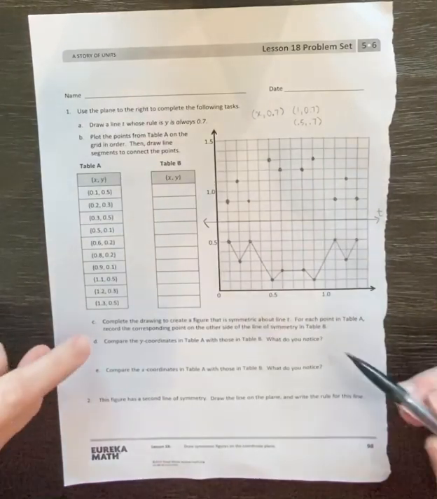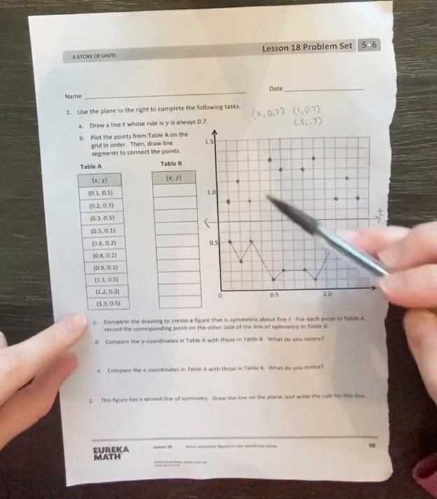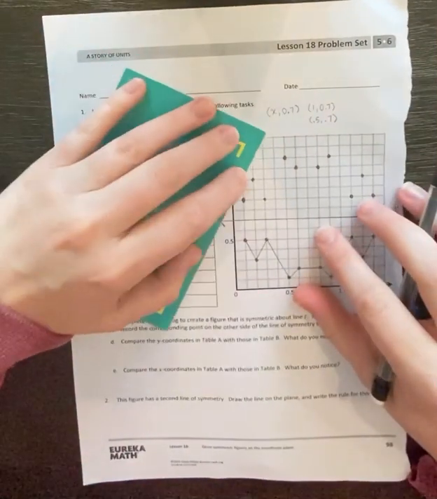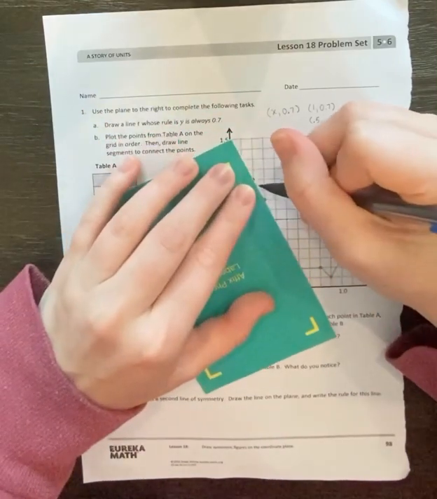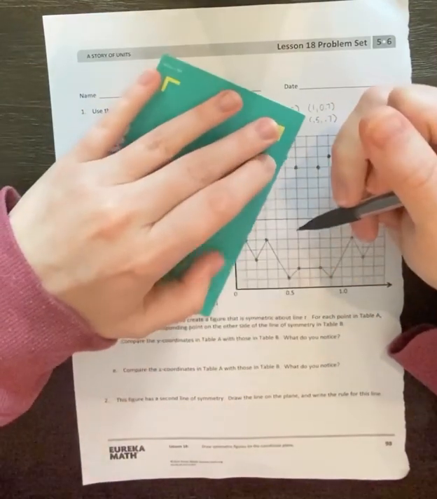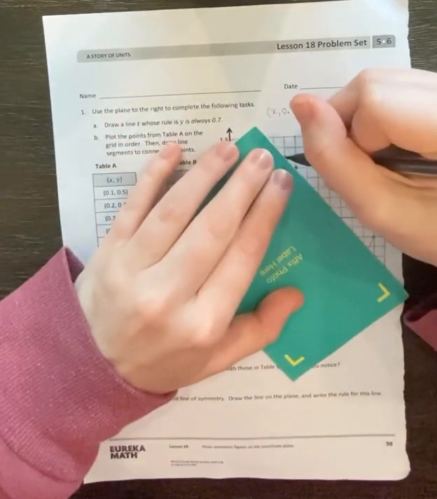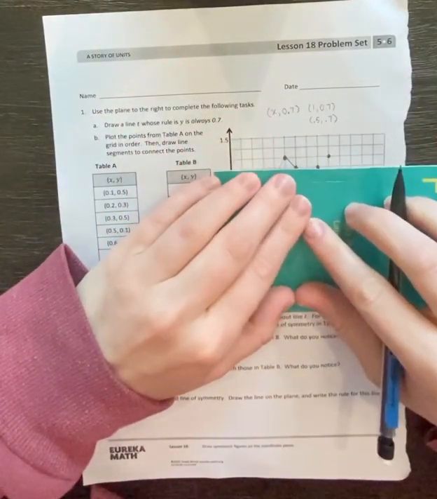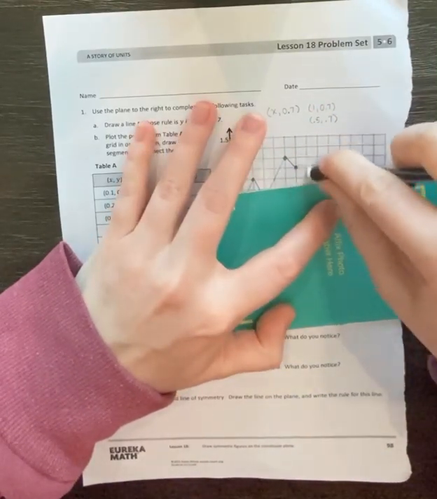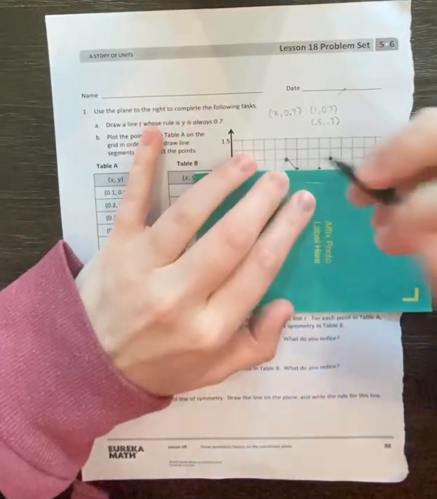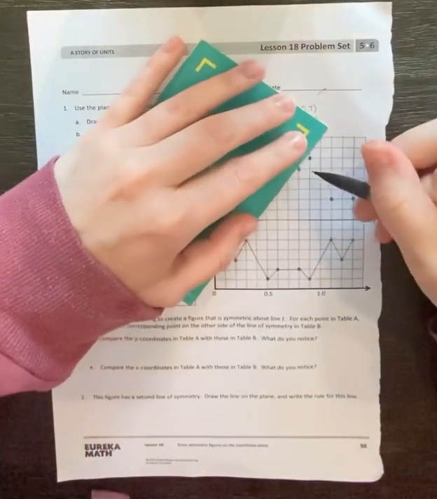First, I think they want us to create the figure, which means we have to connect the dots just like we did down here. And then I need to plot the points in the table. Again, make sure you're using a ruler, some sort of straight edge, to do this. I can't make that one straight, sorry guys.